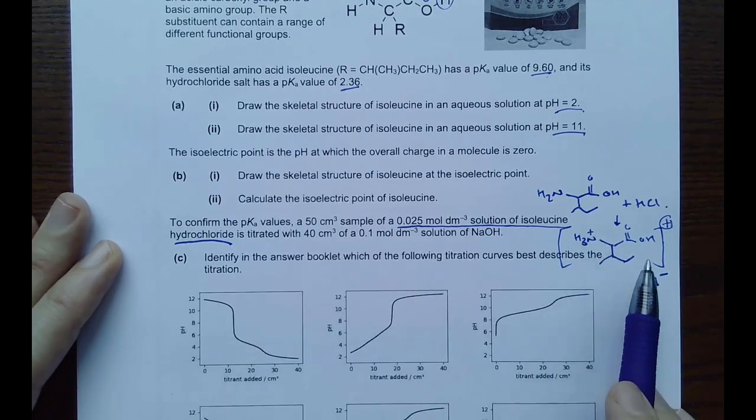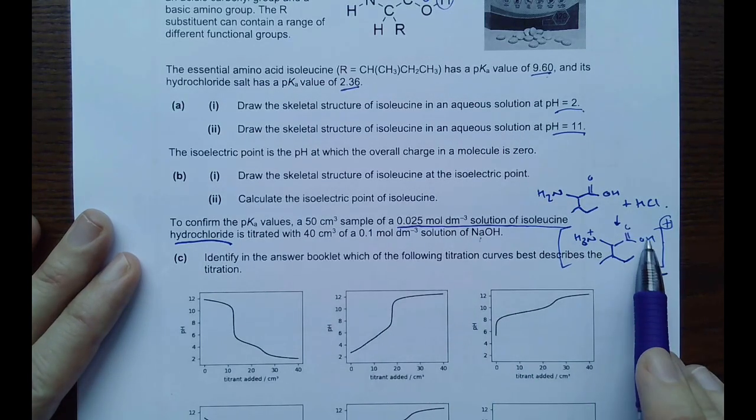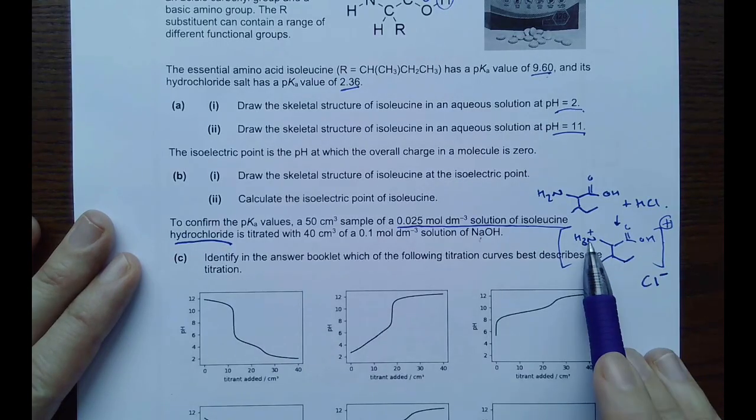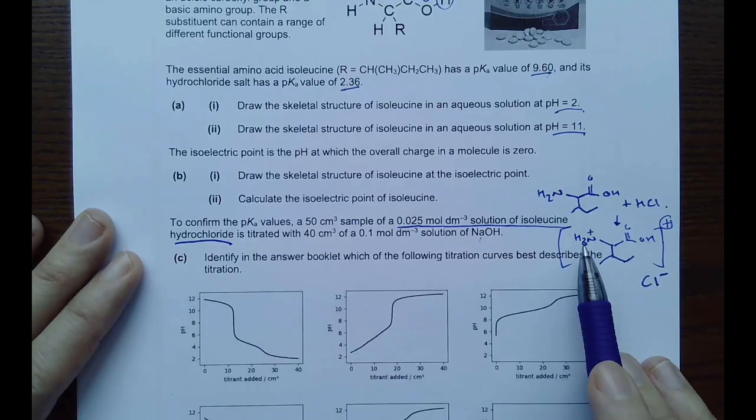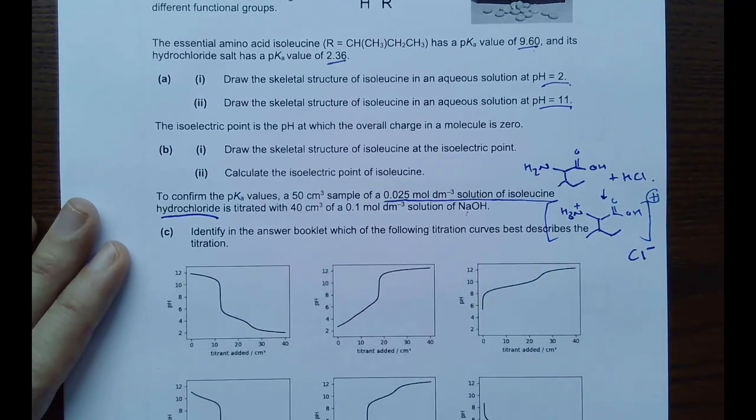So when I do this titration with sodium hydroxide, it's going to first neutralize by deprotonating the carboxylic acid and then neutralize by deprotonating the protonated amine group. So there will be two equivalence points. Okay, so that's my first important piece of information, I'm expecting two equivalence points.